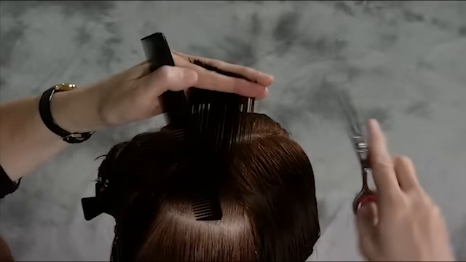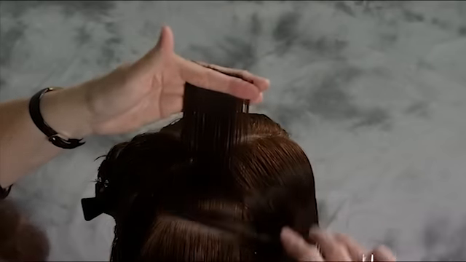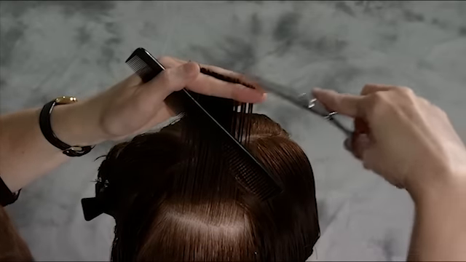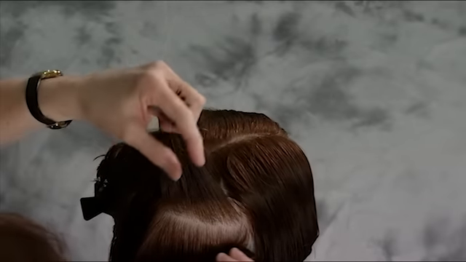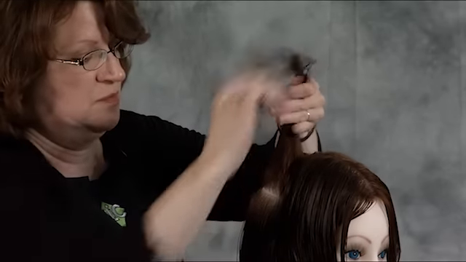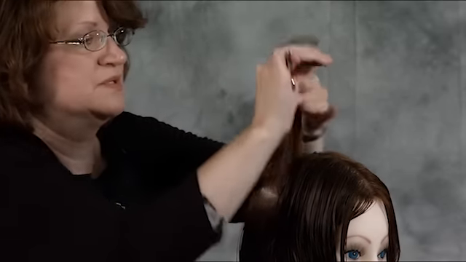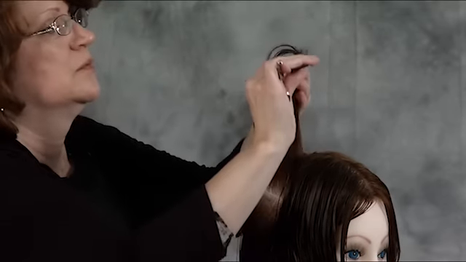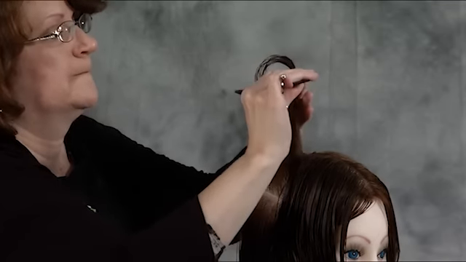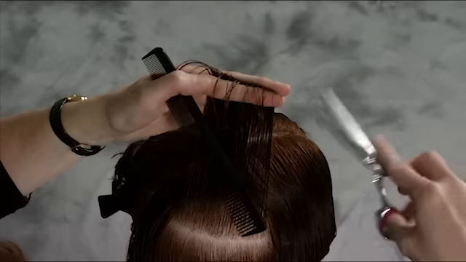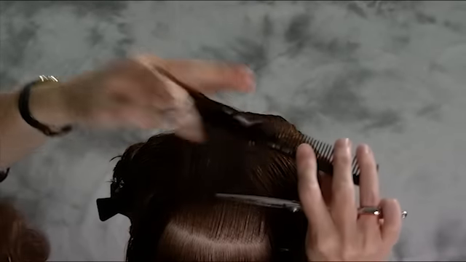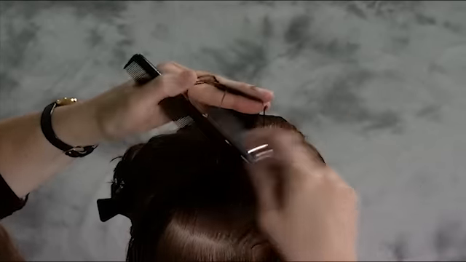Combing nice and smooth. Continue taking 1/2 inch horizontal partings, working down the side back panel. Repeat this for the remainder of this section and for the left side back section.